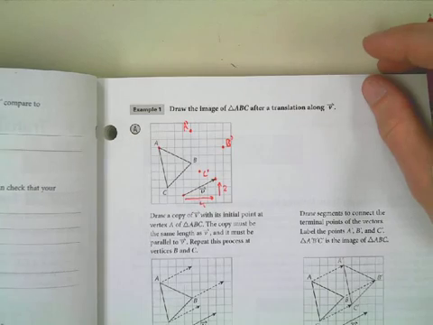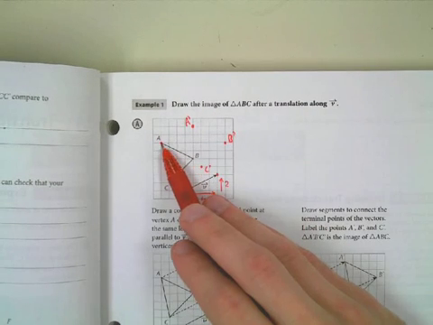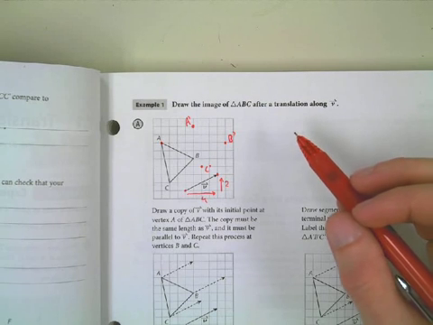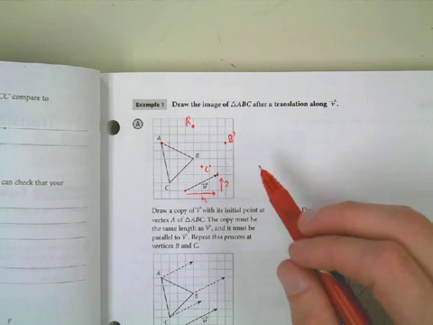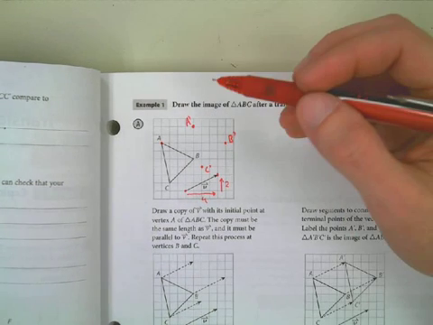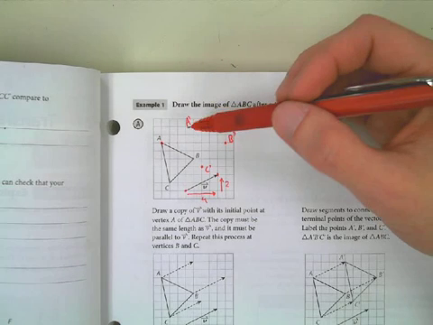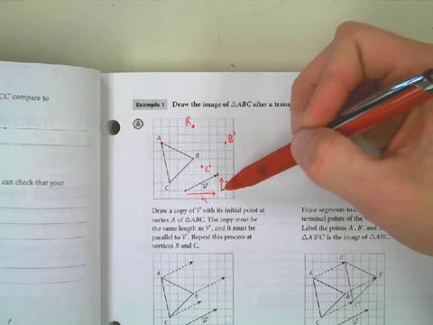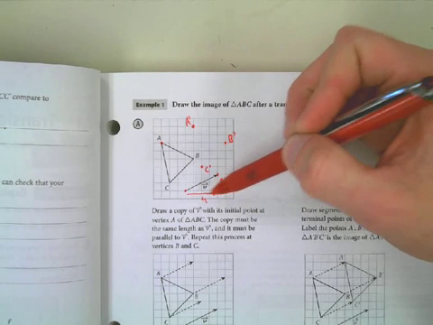Let's go back to A. You mean up or down versus right and left? So let's check. Jaden's question was, do we have to go right, left first, and then up, down, or can we do it the other direction? So let's just see. If I do it the other direction, Jaden, it would be up 2, then right 4.